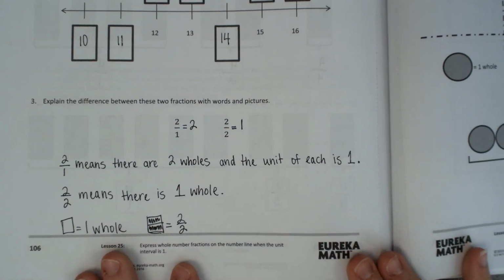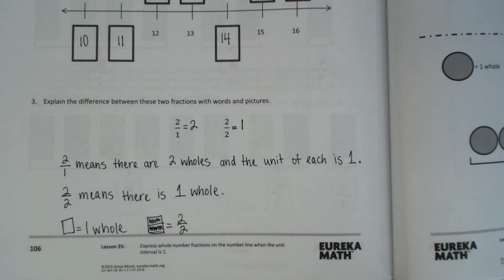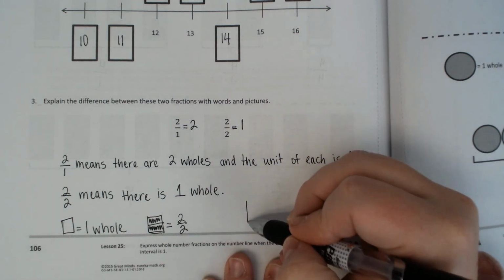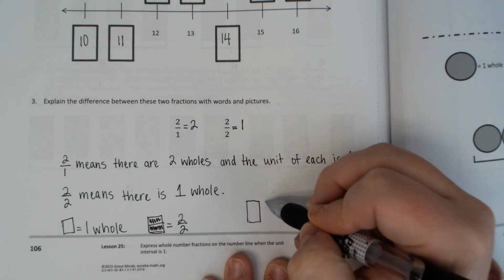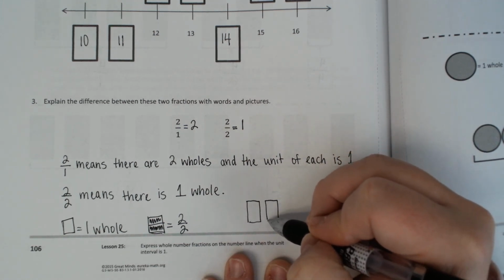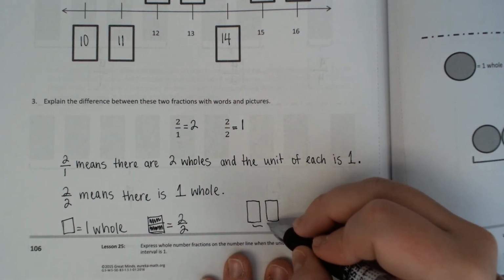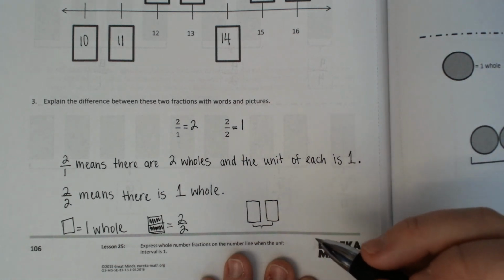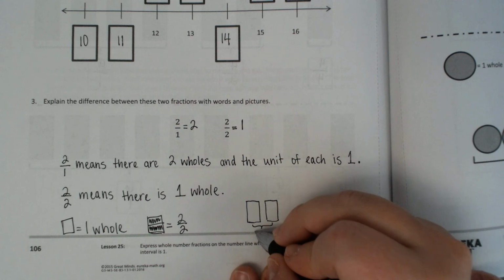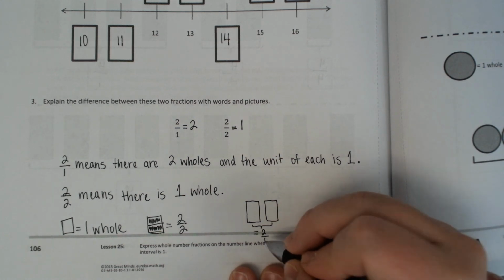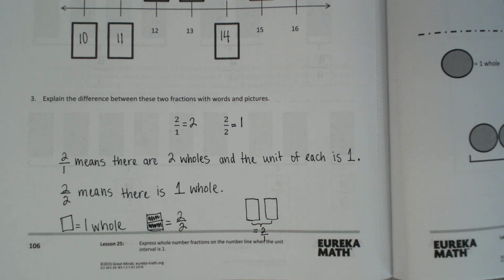When I'm talking about 2 over 1 here, I'm talking about having a whole and another whole, right? And saying that both of these equal 2 over 1. Okay? Both of those equal 2 over 1. So that means that I have 2 wholes. I have 2, because they are not partitioned into any equal parts.